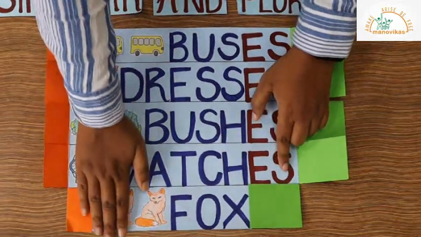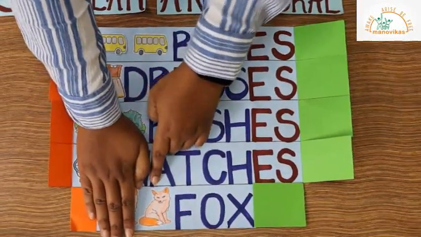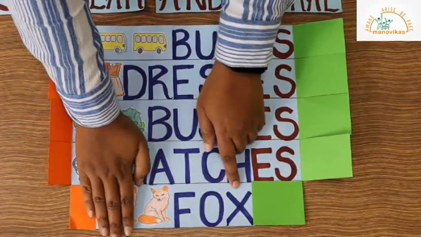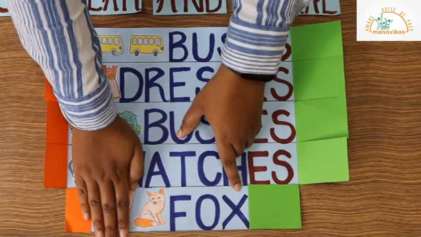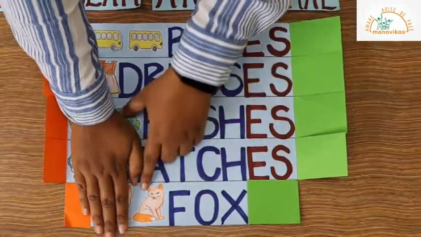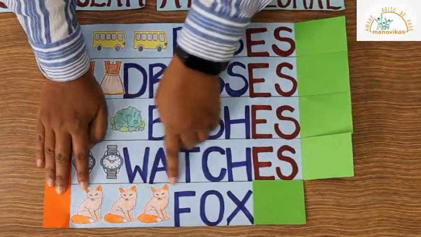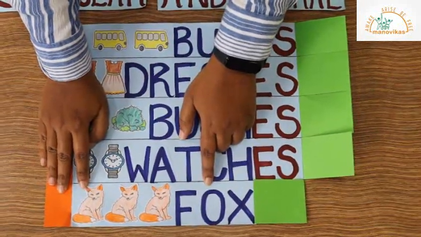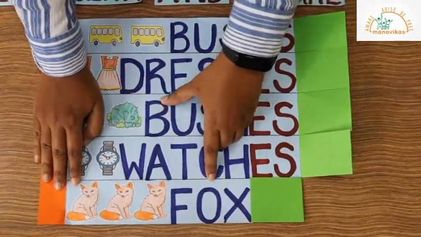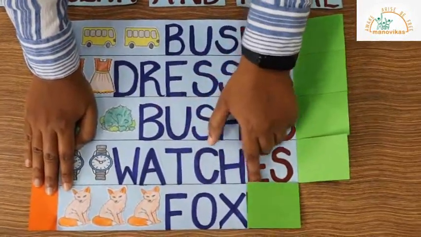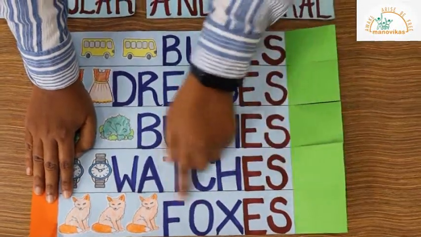Let's move on to the last example. Here you can see a picture of a fox. F-O-X, fox. It ends with a hissing sound. You can see the last letter x, fox. Here you can see picture of two more foxes, which makes it plural. Foxes. So how do we make plural of this word fox? By adding the letter es. So it makes foxes.